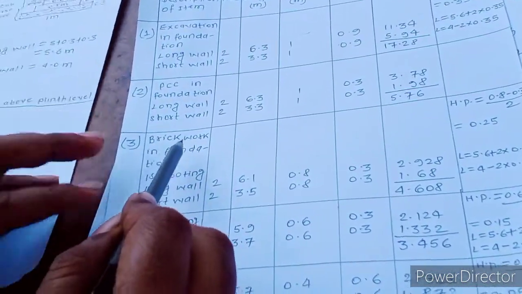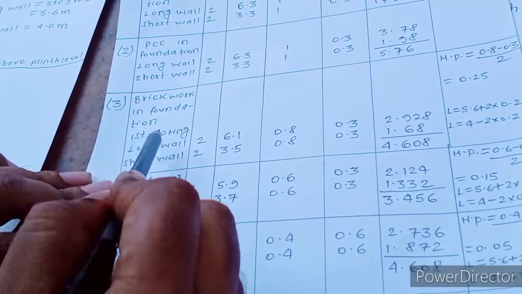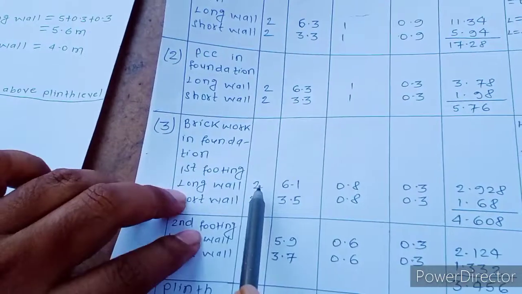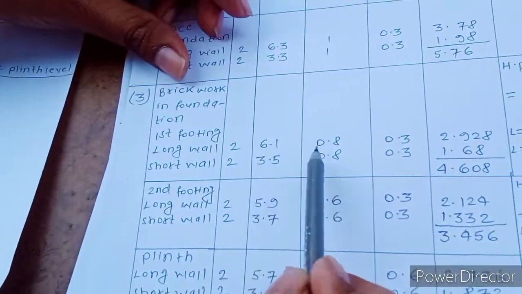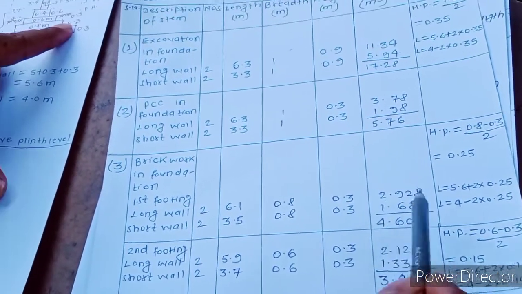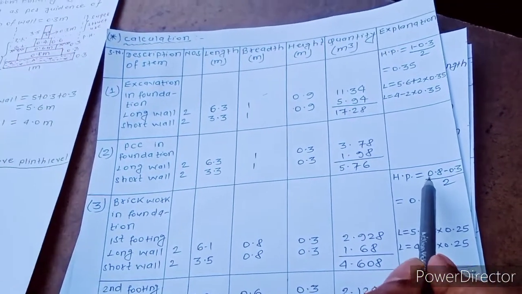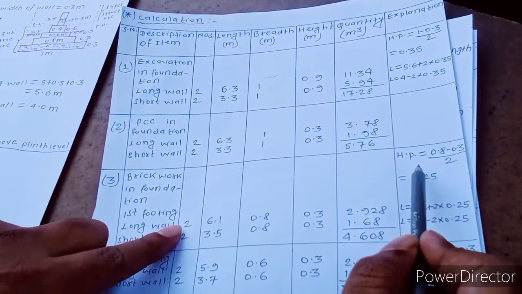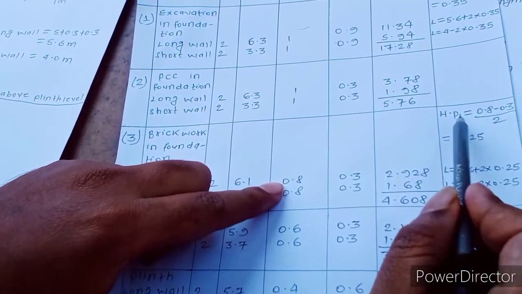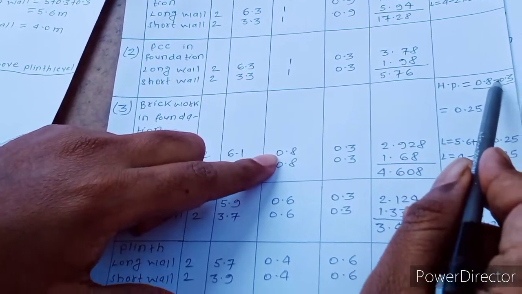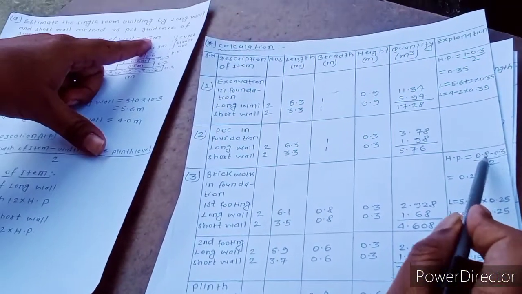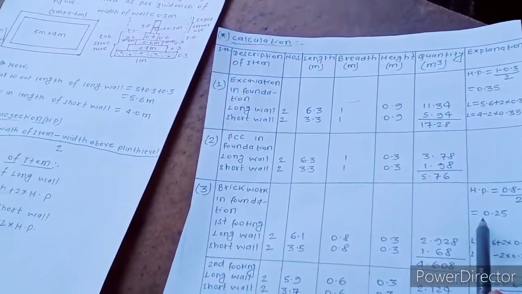Now in number 3, brick work in foundation, first footing, long wall and short wall. For the first footing, the number of walls is 2, long wall is 2, width is 0.8 for the first footing and height is 0.3. And here half projection becomes width of item. Here the item is first footing, so the breadth of the item is 0.8 minus the width above plinth level. Width above plinth level is already 0.3. So 0.8 minus 0.3 divided by 2 is equal to 0.25.